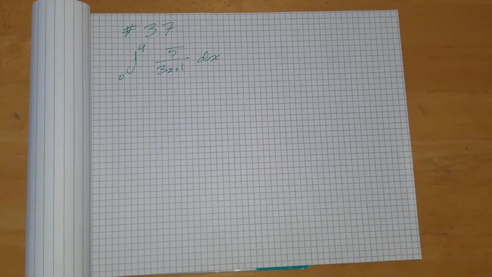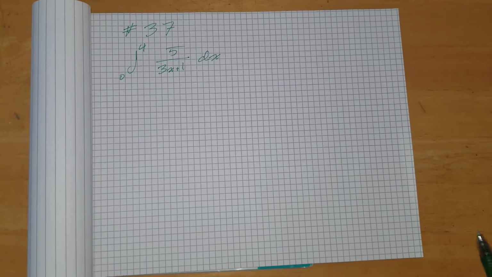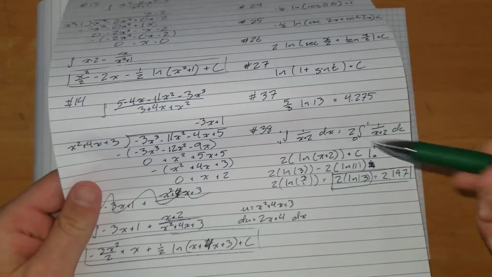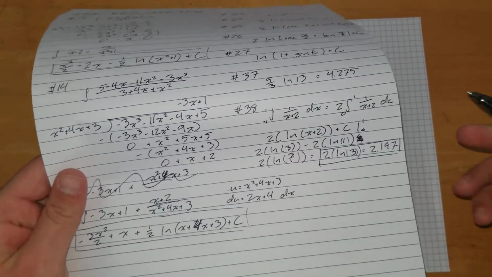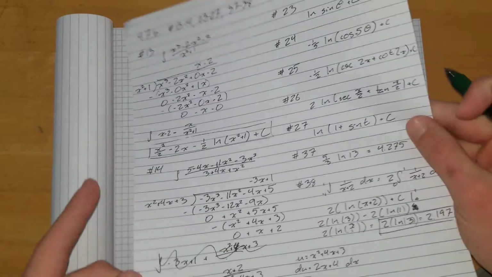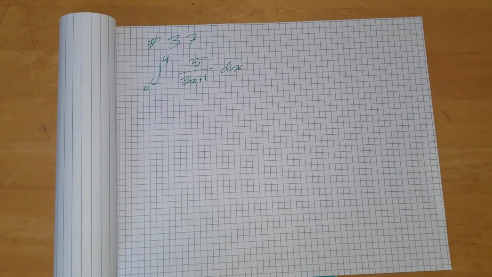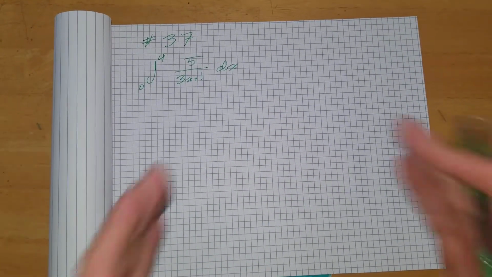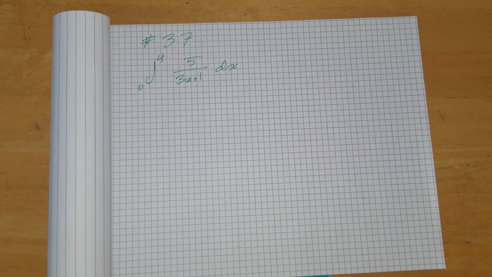I'm walking through number 37 from 4.7. Number 38 in the corrections paper, right, with this thing right here. Number 38, I do a step-by-step process of how to find the answer. And number 37 and 38 are almost identical. So I'm just going to do 37 and then I think with this information, you can figure out 38 pretty easily.